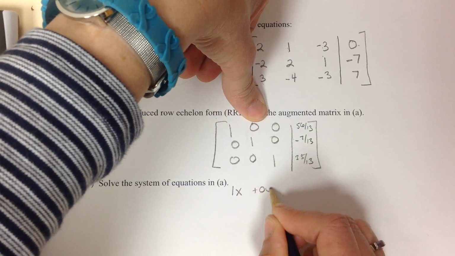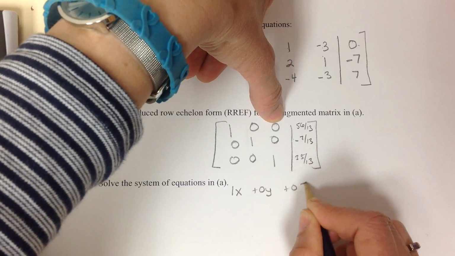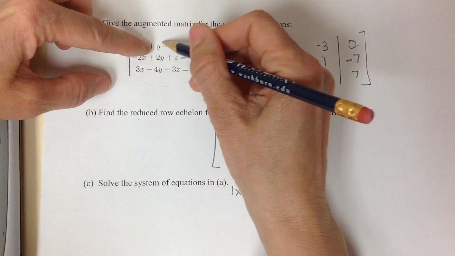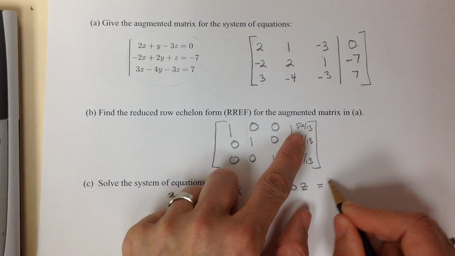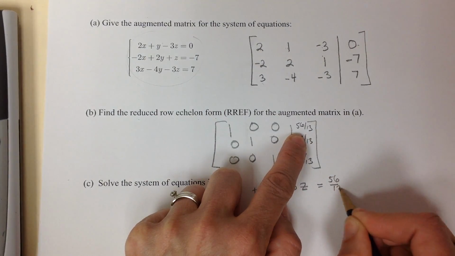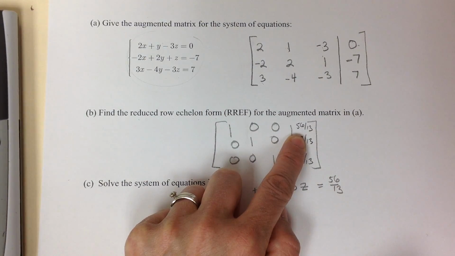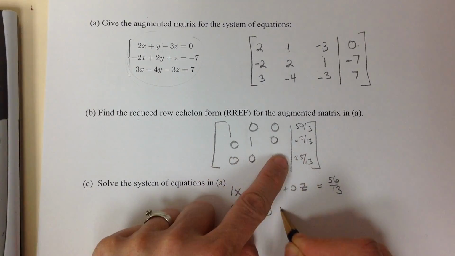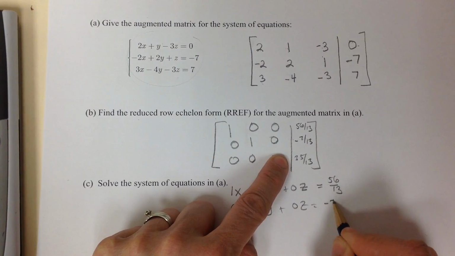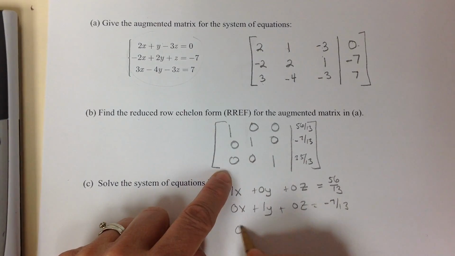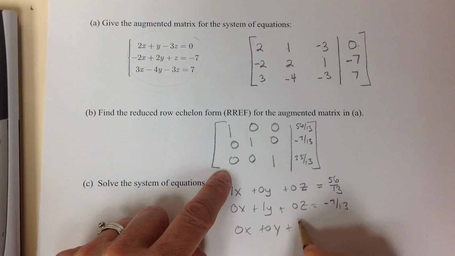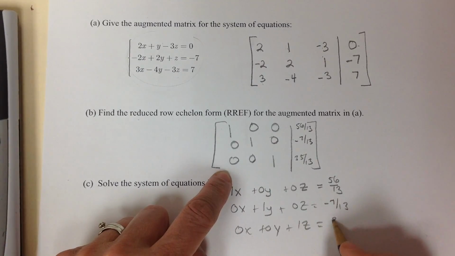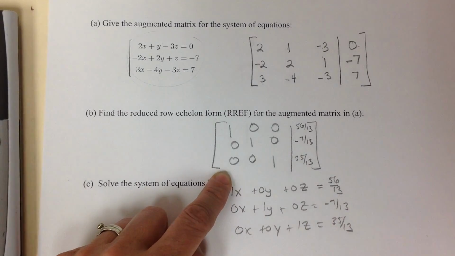This is 1x plus 0y plus 0z, the same order that they were originally, equals 56/13. Same thing with the next one. 0x plus 1y plus 0z equals negative 7/13. And finally 0x plus 0y plus 1z equals 35/13.